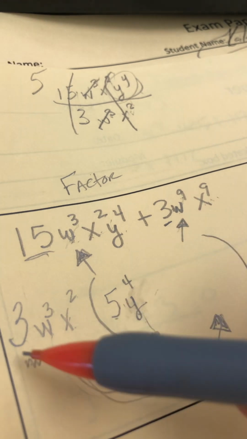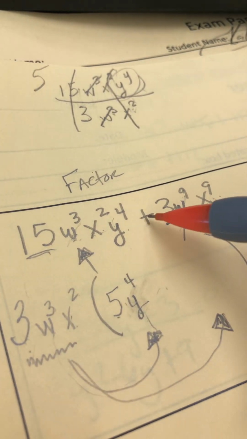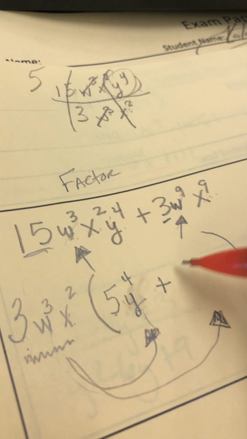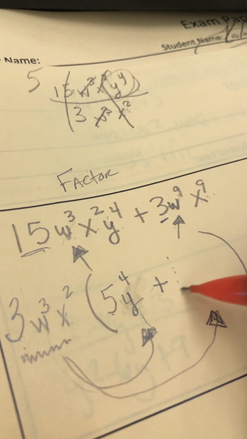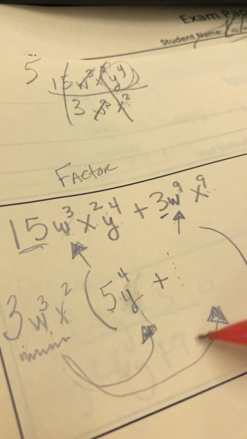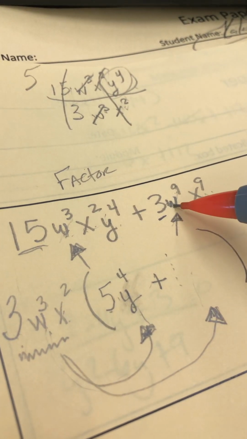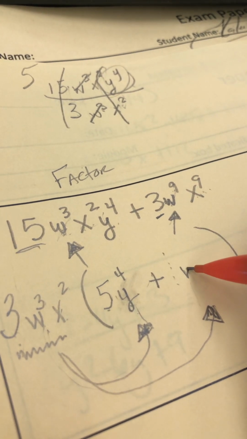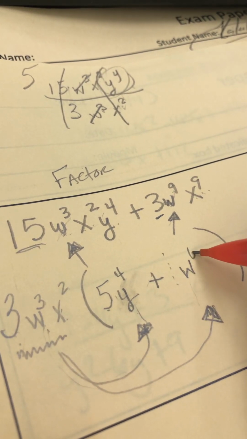Then we come over here and we go, okay, 3 times something gives me a positive 3. Well, 3 times a positive 1, so we can put that 1 there. Then we have W to the third times something gives me W to the ninth. Well, when it comes to exponents, you add them to get there, so that'd be W to the sixth.